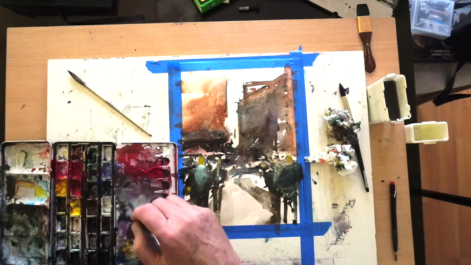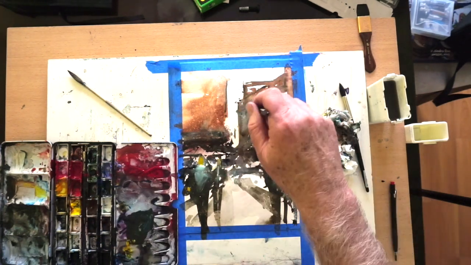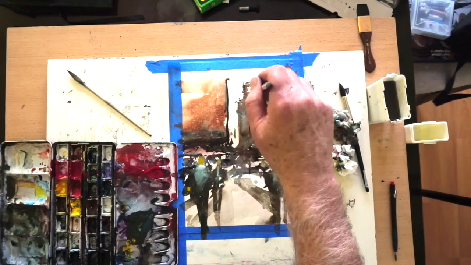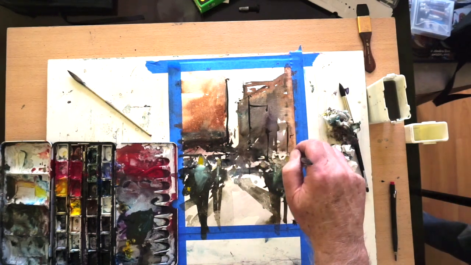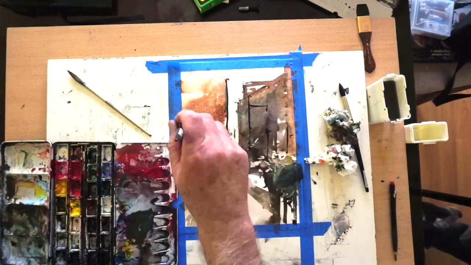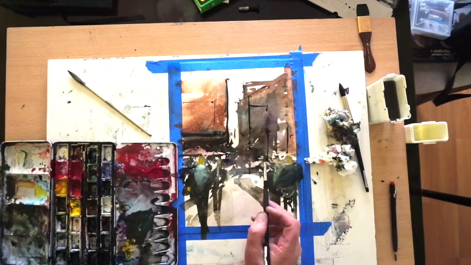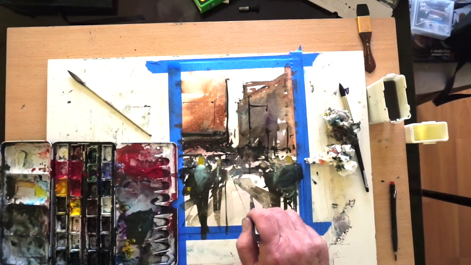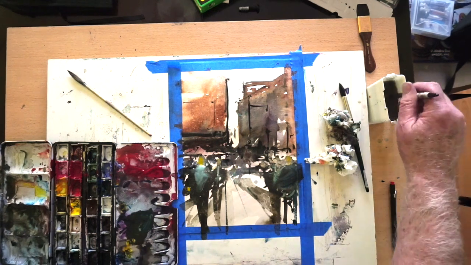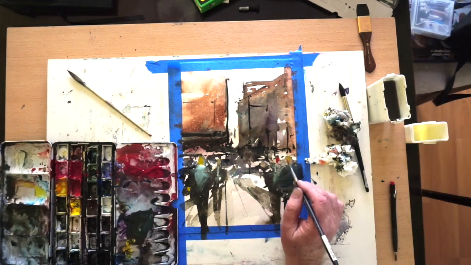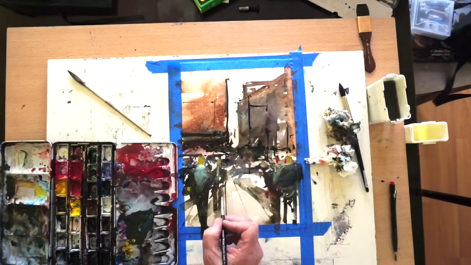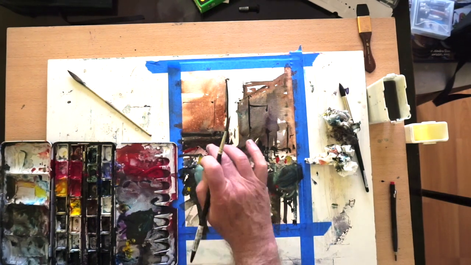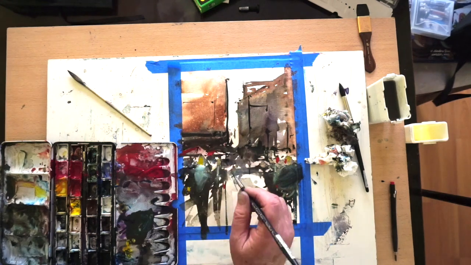But I'm mixing up some darks. I'm just going to punch out some darks over the top of those background washes of the buildings. What that does is it helps to push those buildings into the background and push the foreground closer to us. I'm putting some red paint into the faces of the figures in the foreground, and I'm dropping in some red on top of the awnings.